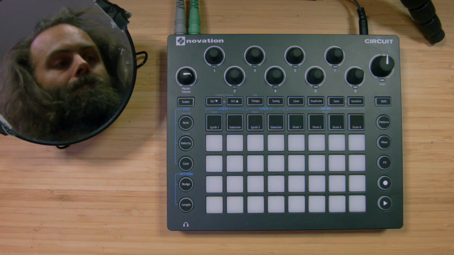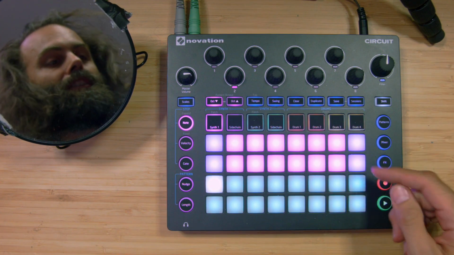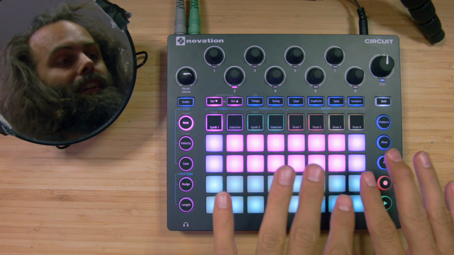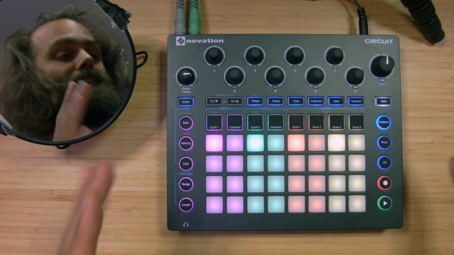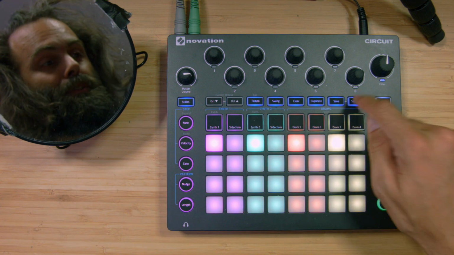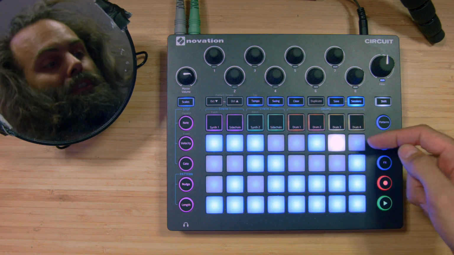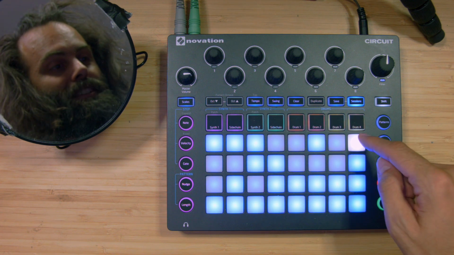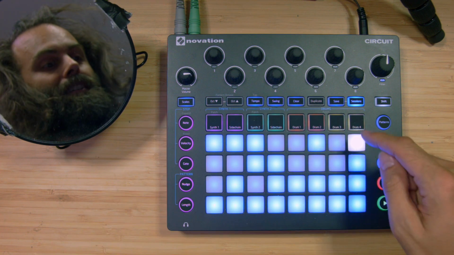Okay, let me show you what it's all about. So here we are, the Circuit. I'm going to turn it on and just go through the whole pack in terms of the drum samples and the synths. So the first thing I want to do is to make sure I'm on an empty session. You can see the unlit pads, they're empty. If I want to make sure it's empty, I could do this, clear, and do that, and it's empty.